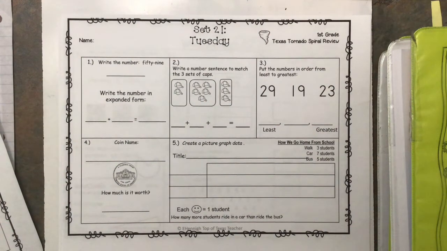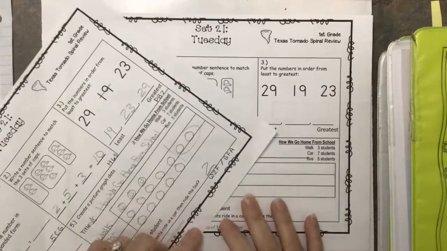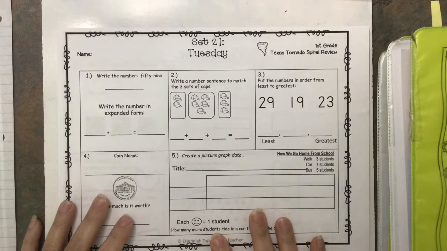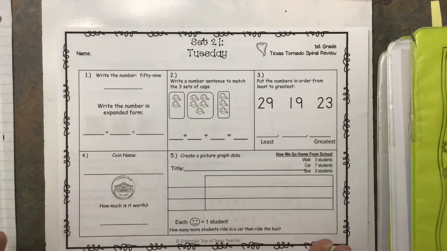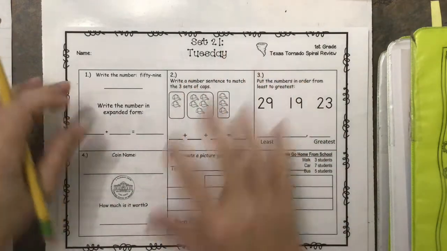Okay, I'm going to try this video again. I had videoed this entire thing, and the iPad had filmed it upside down, and there was no way for me to flip it back, so I have to start over. So here we go. Are we ready?